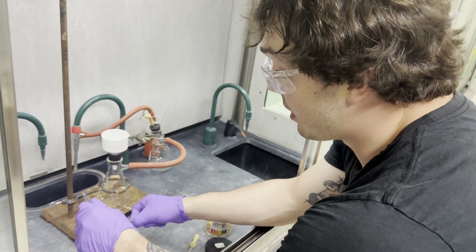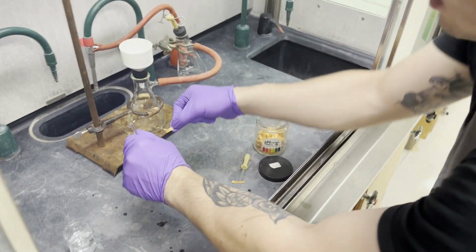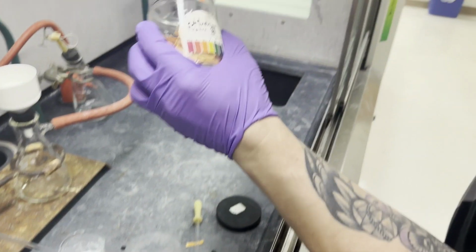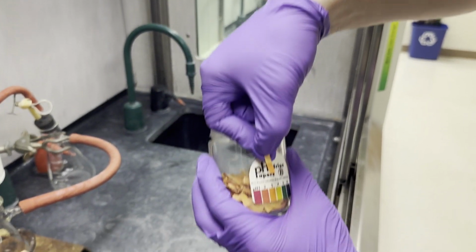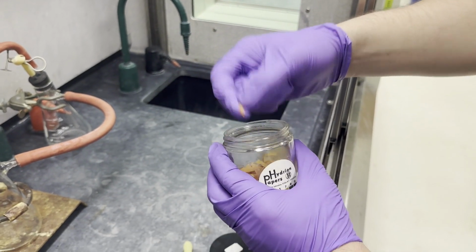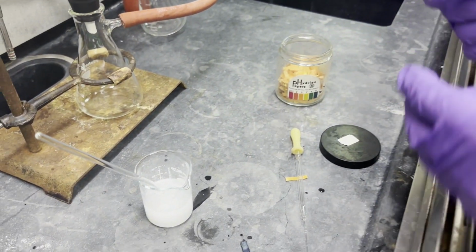Now we've added a little bit more, and if we test the solution, we can see that we are now acidic and we have crystal formation. We want to make sure that we don't add too much HCl because it will redissolve.